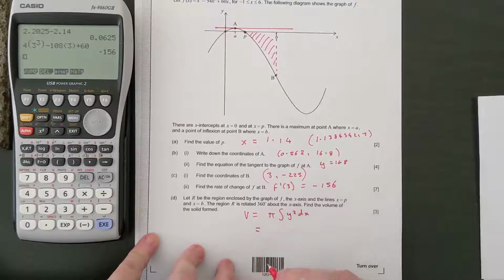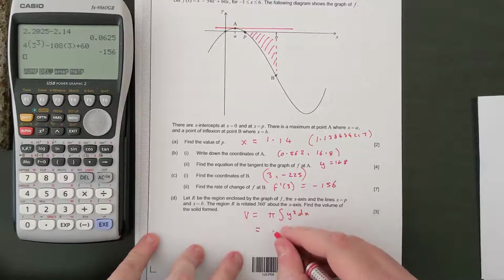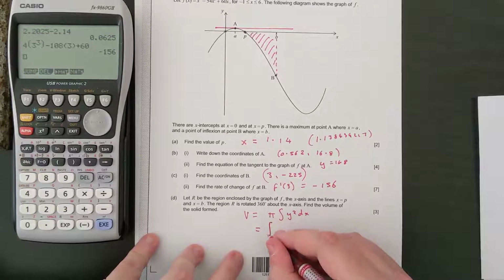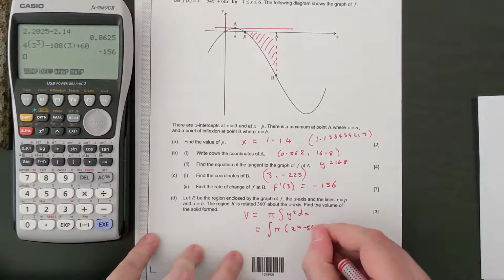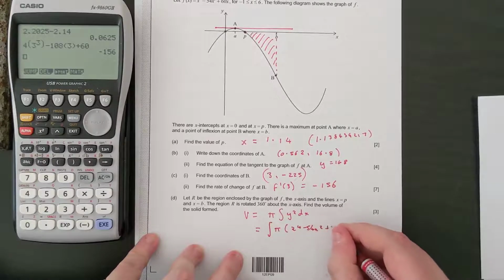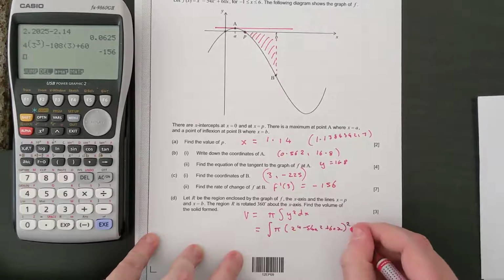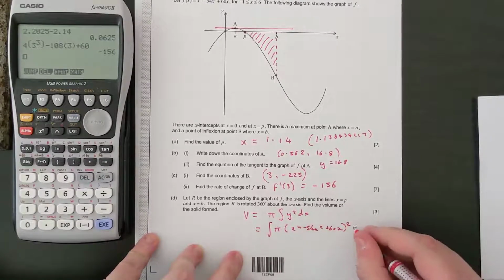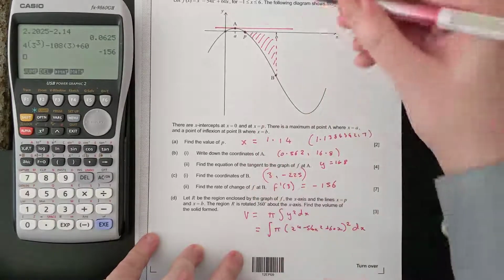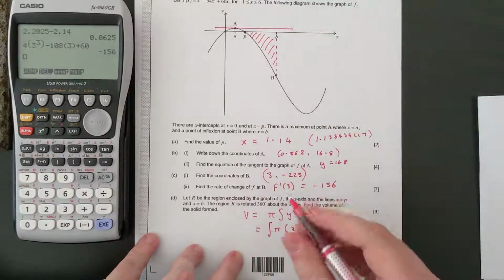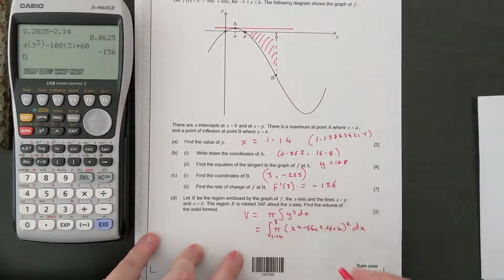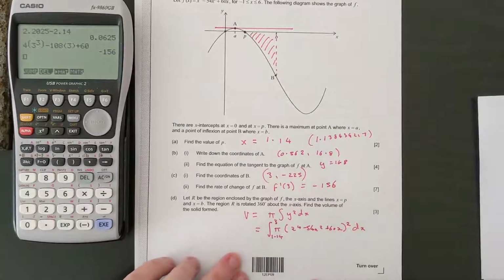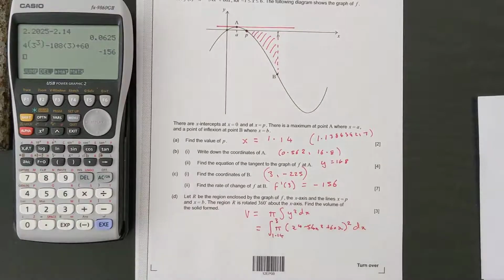And so in this case, I'm going to move my pi inside my integral because it makes the GDC easier to use. I've got pi times (x to the 4 minus 54x squared plus 60x) all squared, that's pi y squared, dx, and my limits are between p, which I found was 1.14, and b, which I found was 3. And then I simply just type that into my GDC.